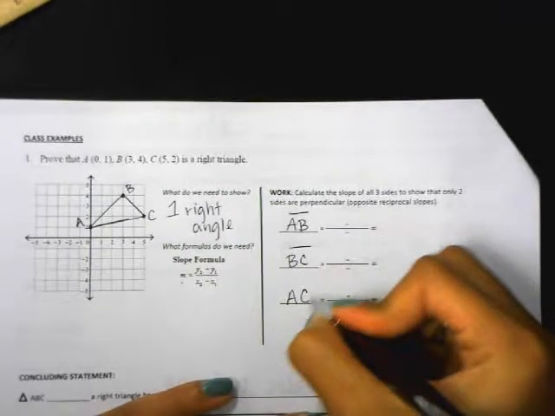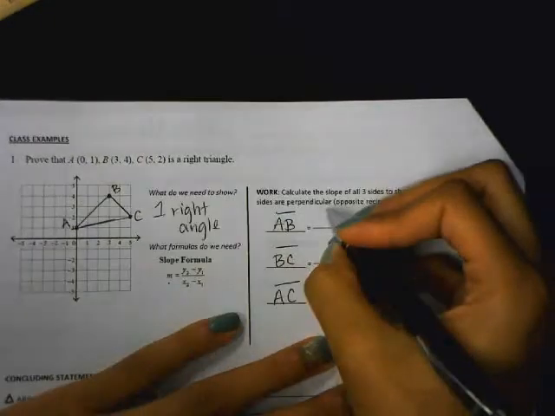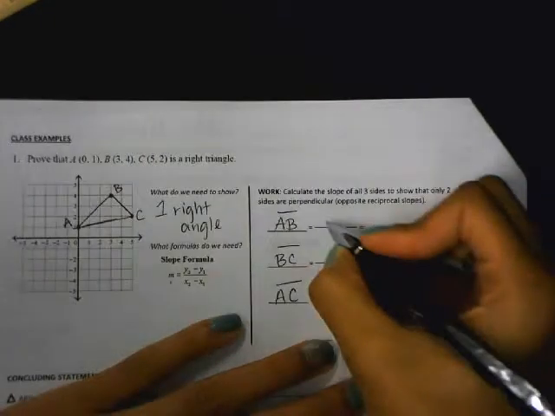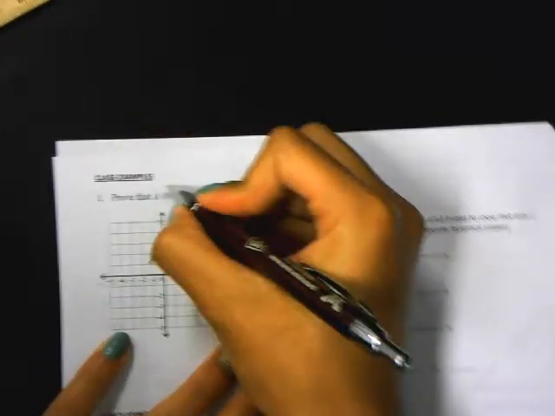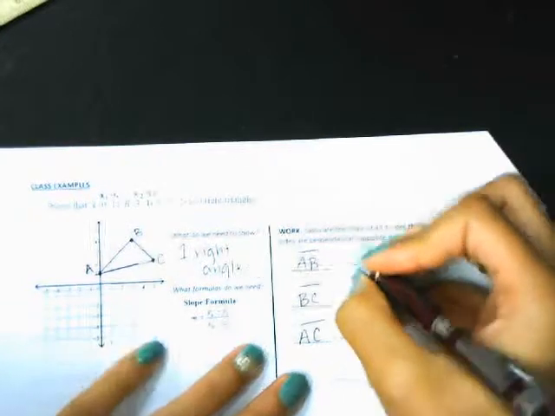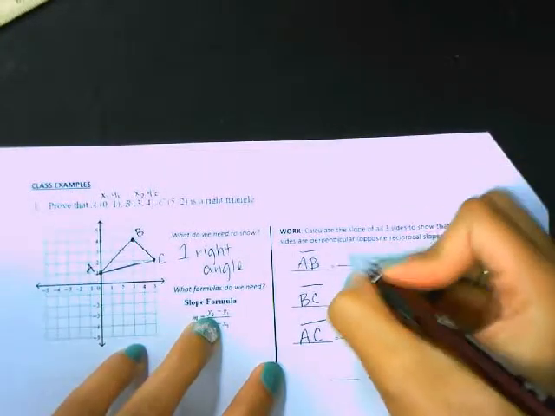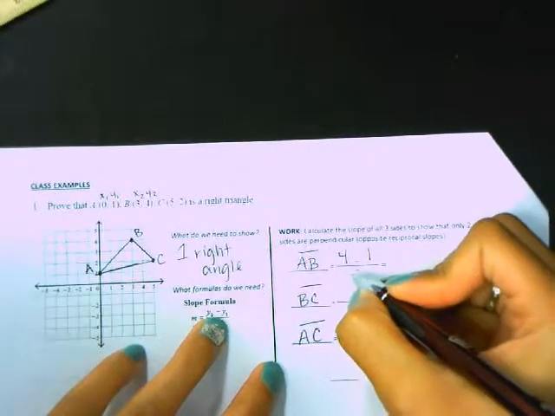Alright, AB. Go ahead and label them. So, let's do Y2. Okay? So on top it needs to be Y2, which is 4, take away Y1, which is 1, over X2. Okay? So 4 minus 1 is 3. 3 minus 3, that is 1. So the slope of side AB is 1. So M is equal to 1.